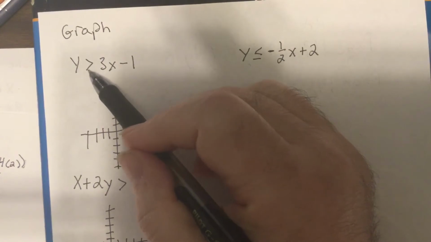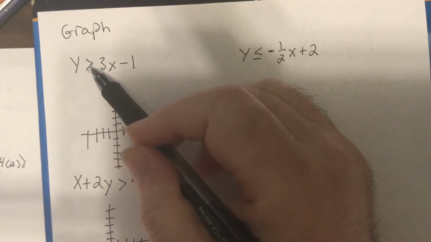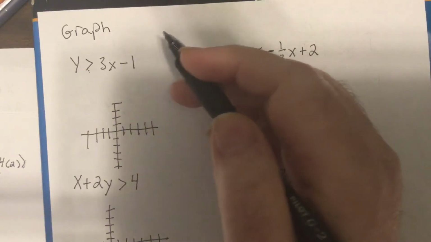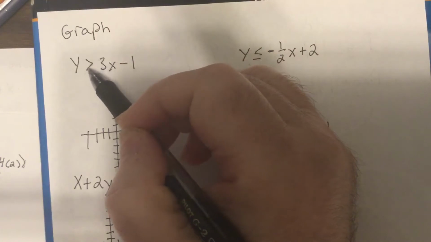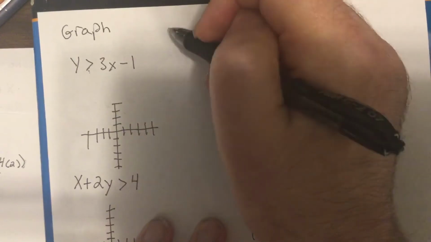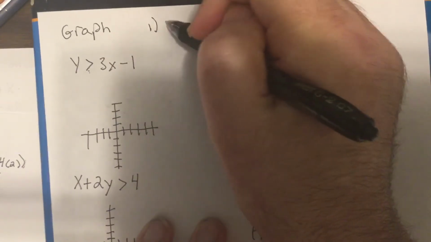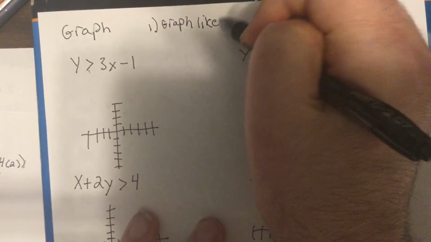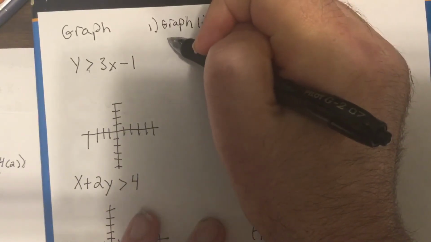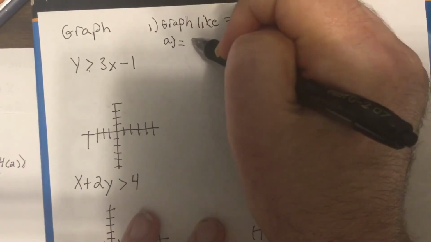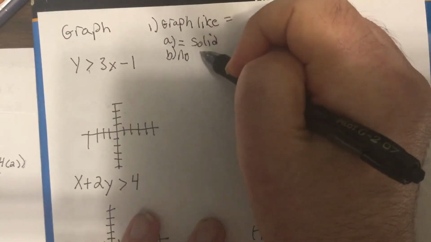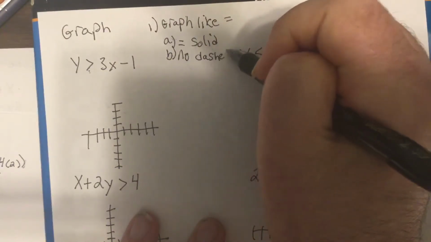So, I put a little inequality. If I put inequality, that means there's going to be shading involved. I start off by just graphing the line as if it's an equals. If there's no equals, it's a dashed line. If there's equals, it's solid. If there's no equals, it's dashed, meaning it's not part of my graph.